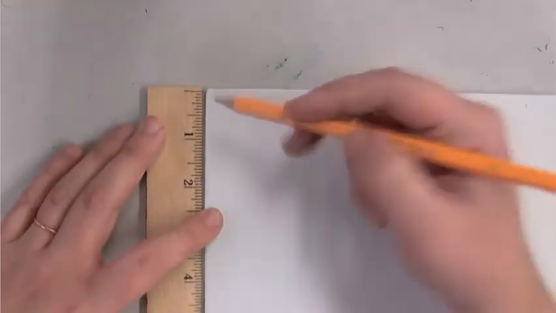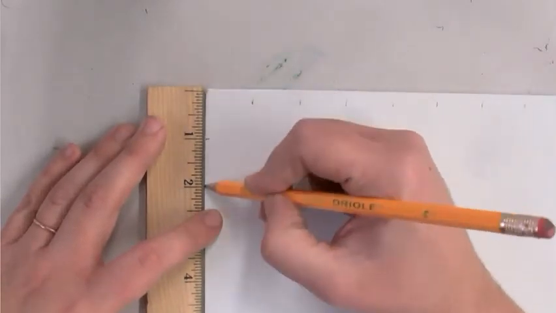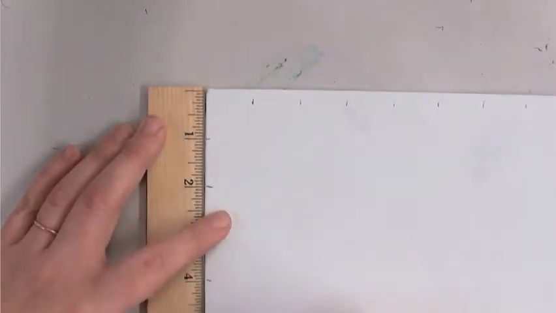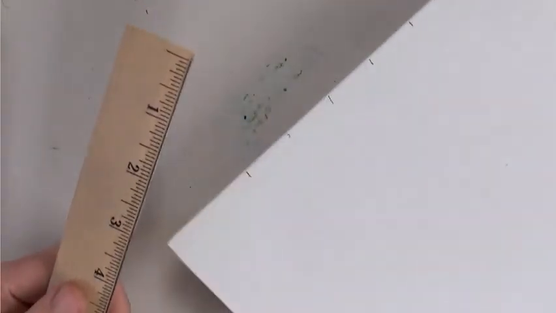And along the side, again, making sure that I'm starting at 0, not at the edge of the ruler. I'm going to continue marking 1 inch all the way down the side of my panel. Actually, I'm going to do the top, the bottom, and both sides. So you should have 11 squares across and 14 squares down.